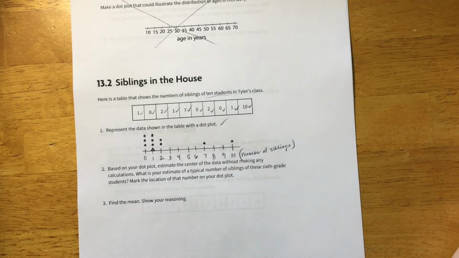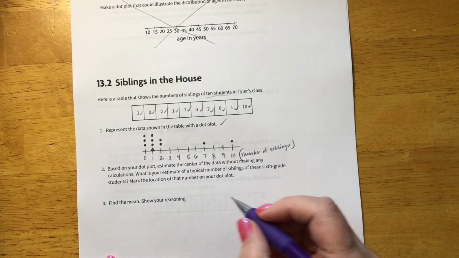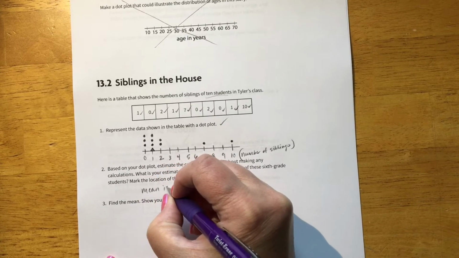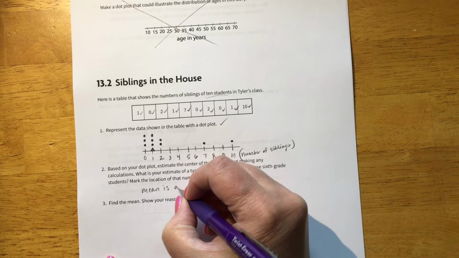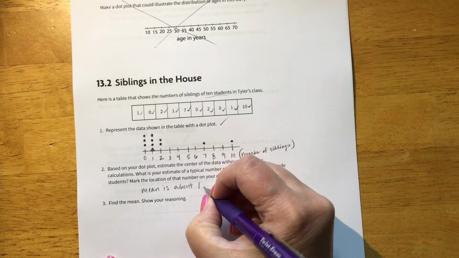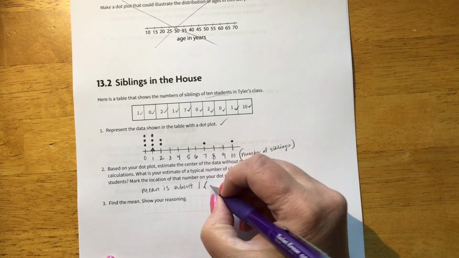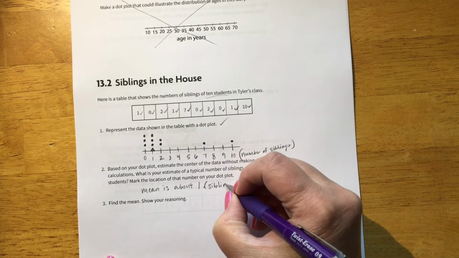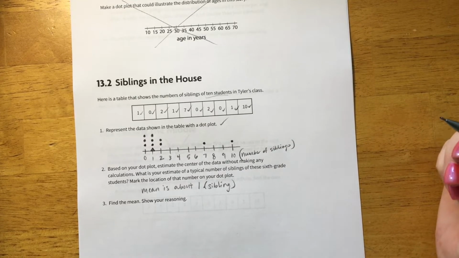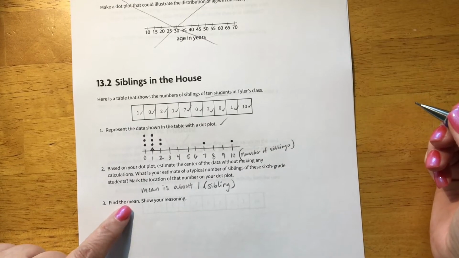That's going to be my estimate anyway. Do you agree with me on that? So I'm going to say the mean is about, because this is an estimate, right? 1. Okay? And that's sibling. Okay? Brother or sister.